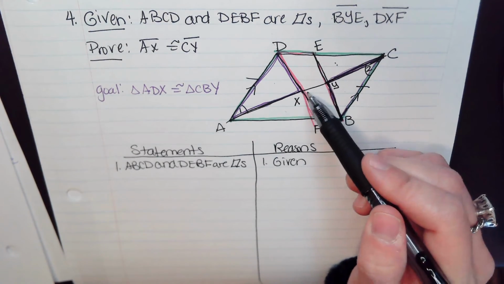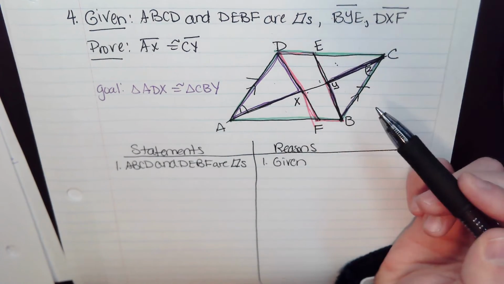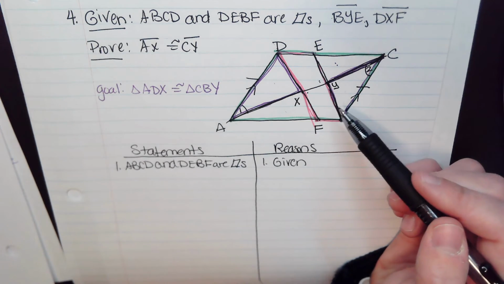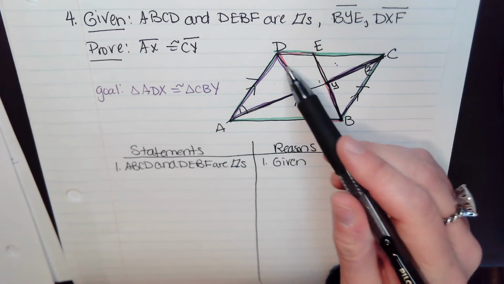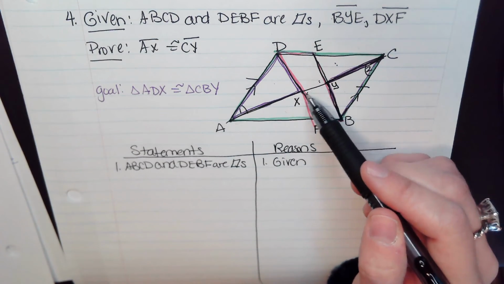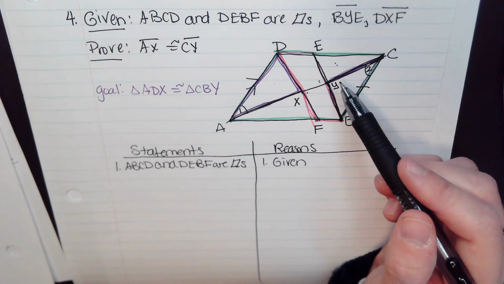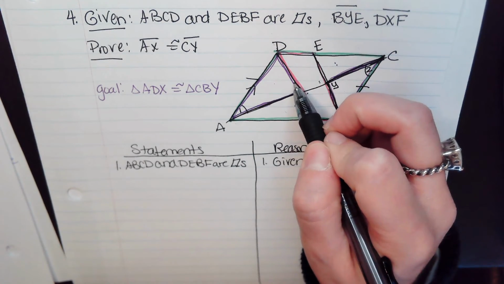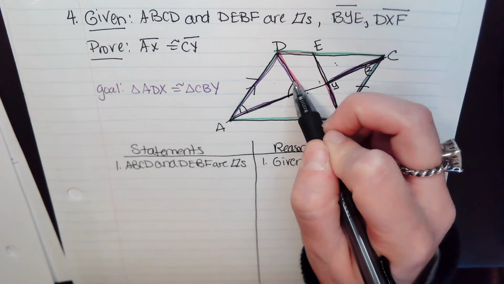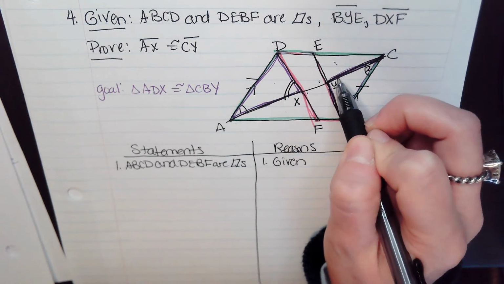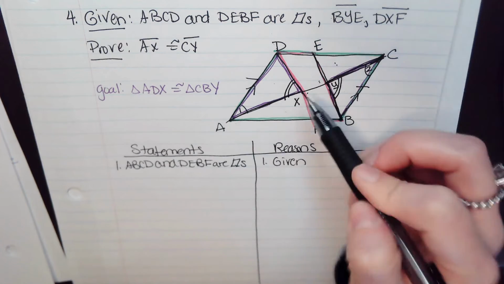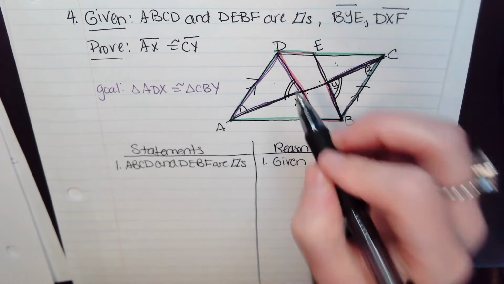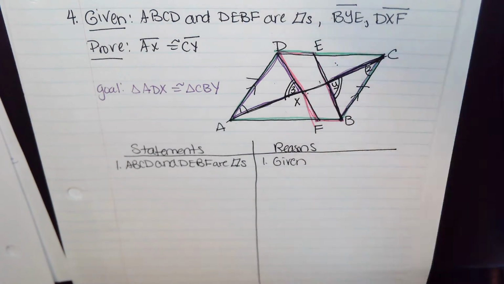So I could get these angles to be congruent. Oh, what about, not only could I get these two to be congruent, but I could get this angle and this angle, and this one is a little bit harder to see because it doesn't come up as often, those are alternate exterior angles. So let's call those 3 and 4.